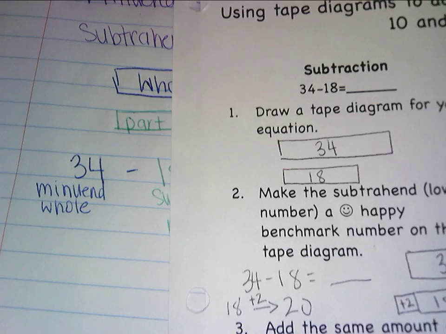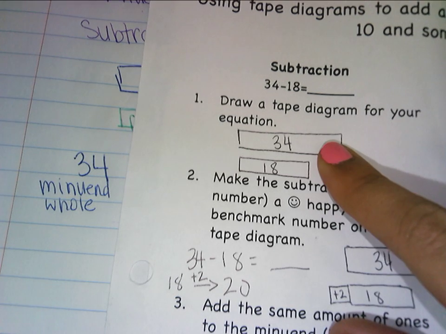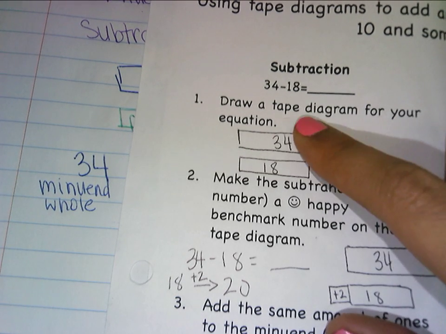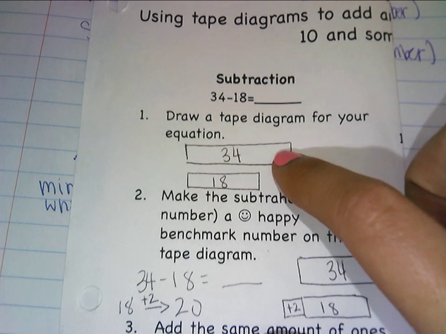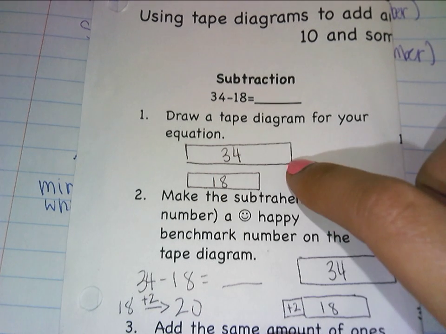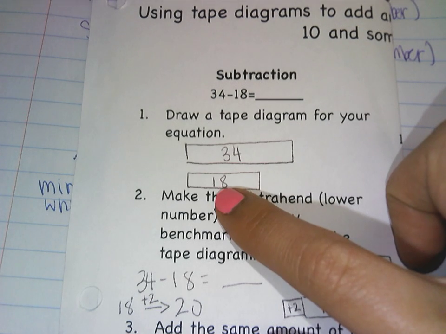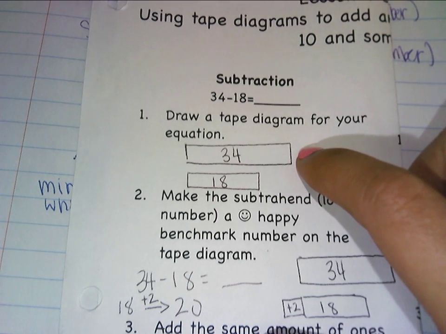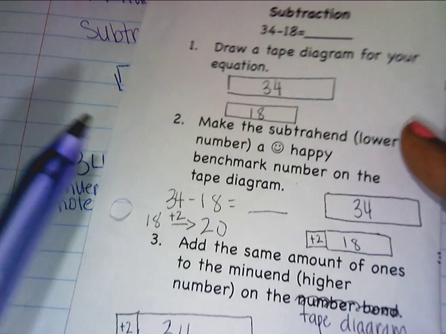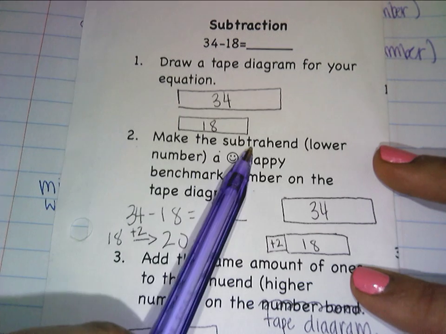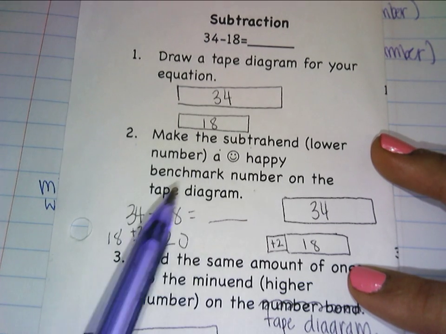Okay, so I have the same exact numbers, 34 minus 18. As you can see, I have my tape diagram. So step 1 would be draw a tape diagram for your equation. So I drew my tape diagram, 34 and 18. 34 is the whole, it's longer. 18 is the part, it's shorter. Remember, this is the minuend, this is the subtrahend. Okay? So step 2 is make the subtrahend or the lower number a happy benchmark number on the tape diagram.